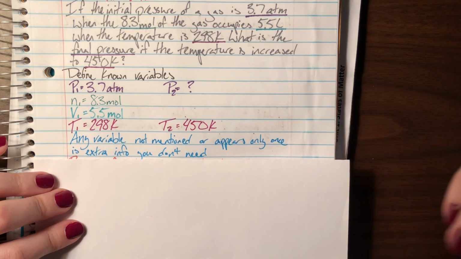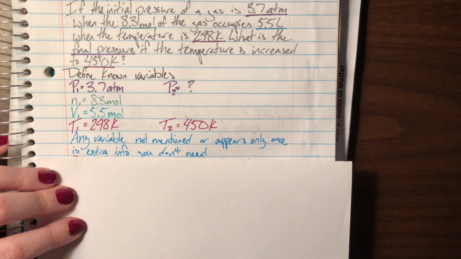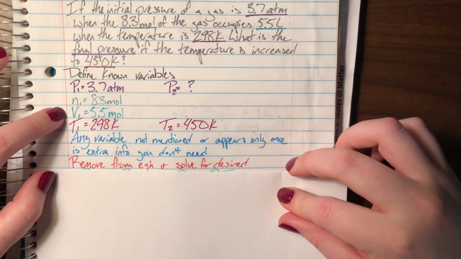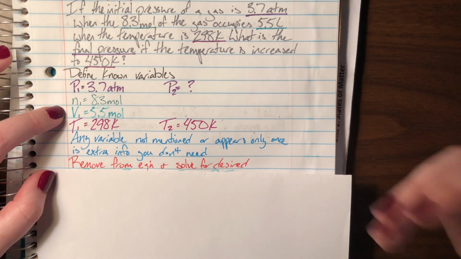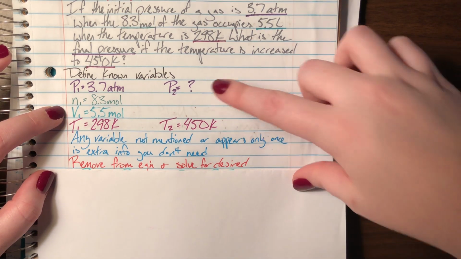It's extra information that I don't actually need, so I'm not going to use that in my math at all. And what I'm going to do is remove N and V, both N1 and V1, from my actual initial equation, and I'm going to solve for the unit that I actually want.